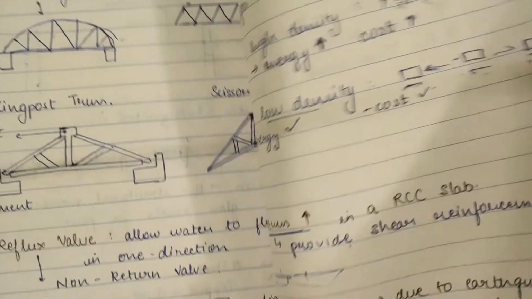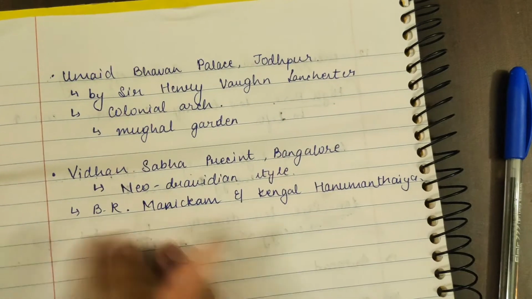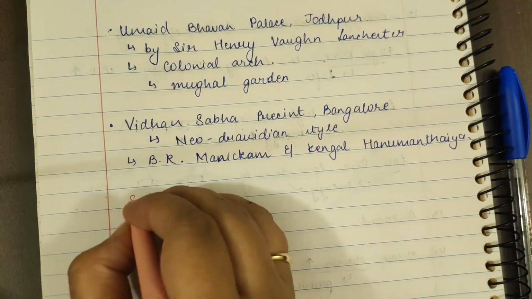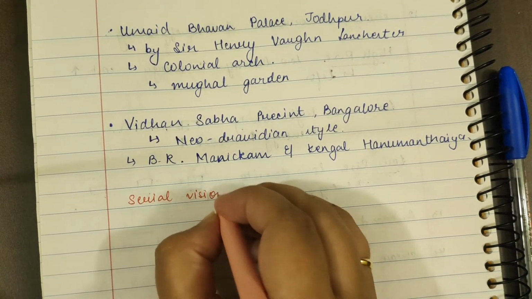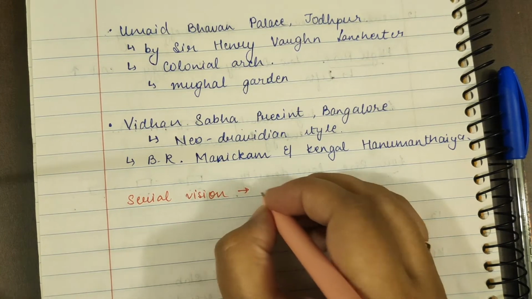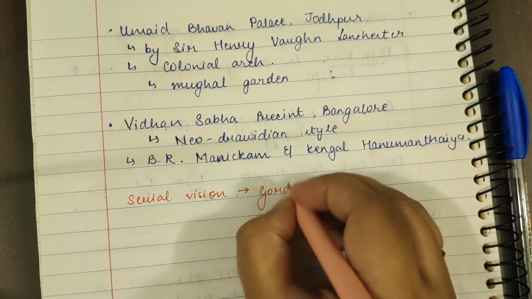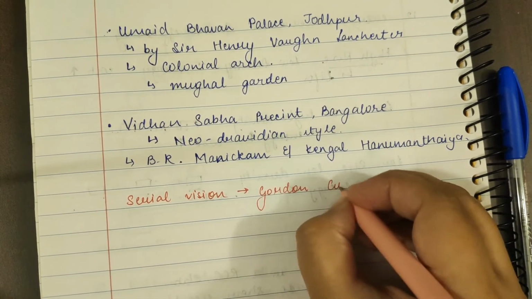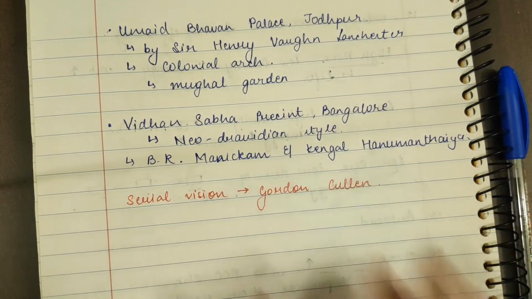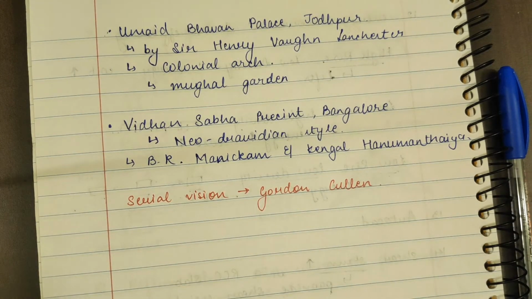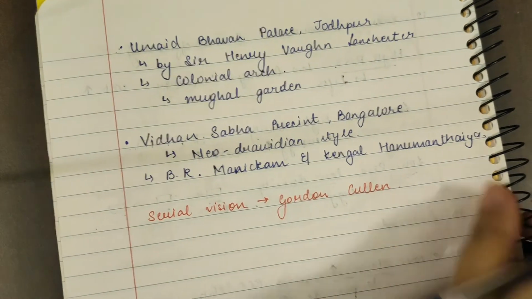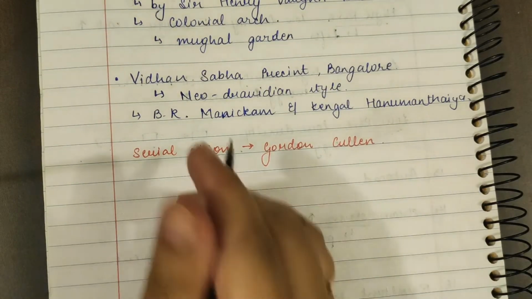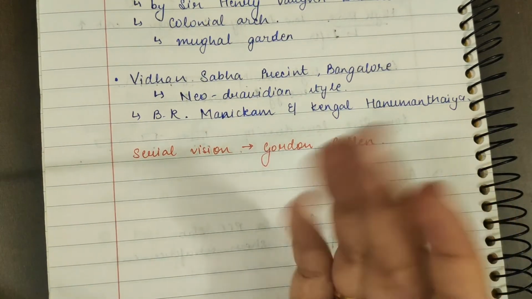The question also stated about serial vision. One thing about serial vision, and who coined this term, we have to understand. Serial vision was coined by Gordon Cullen. And where else can we see serial vision, because Rashtrapati Bhavan might not be a viable example. We don't know how it will look right now.